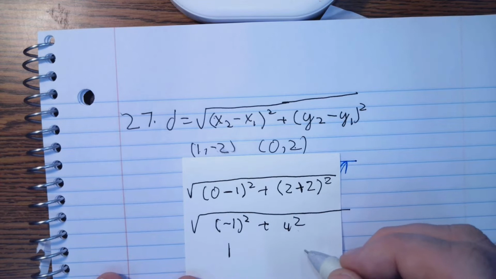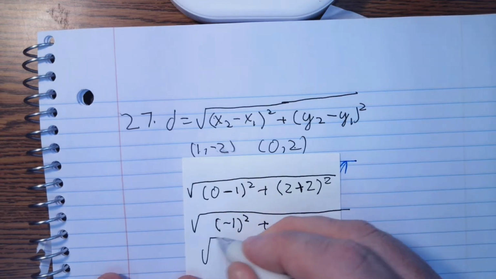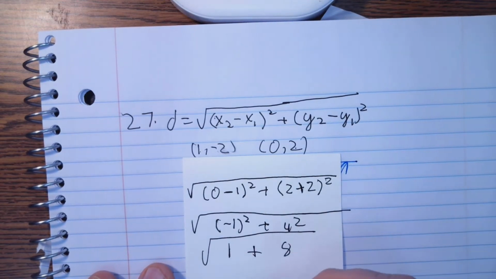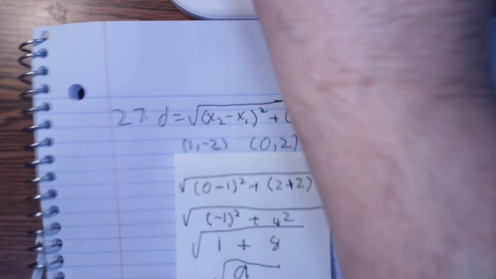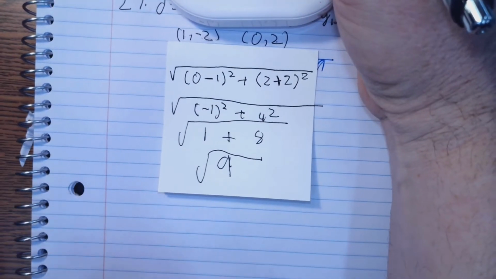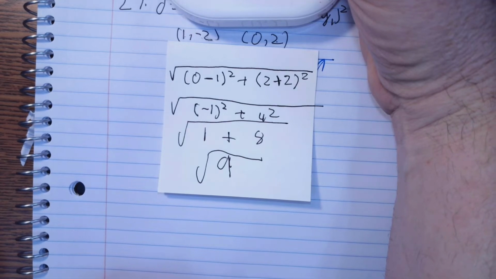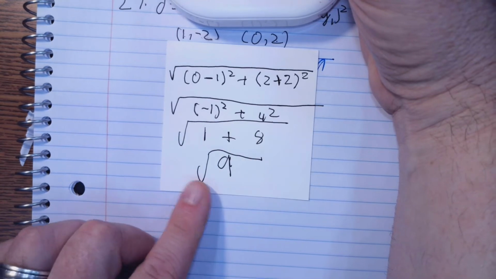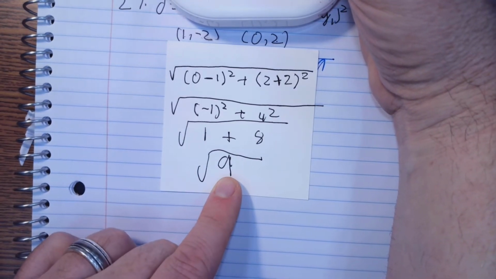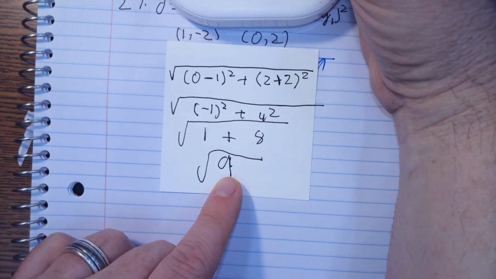4 squared is going to equal 8. 1 plus 8 is, what do you think the distance between these 2 points is? Can we simplify that? The answer is what? It rhymes with tree. 3. All right, there we go.